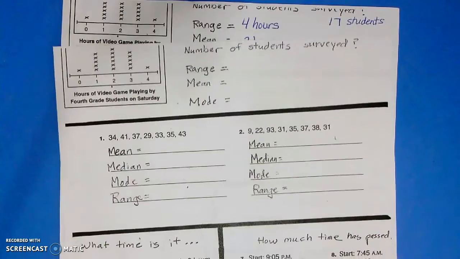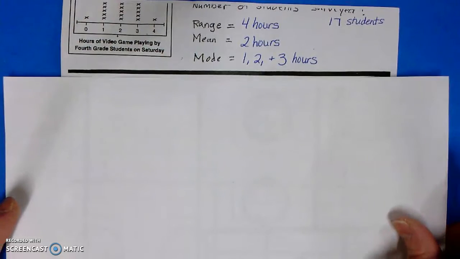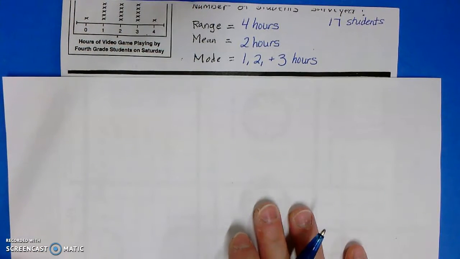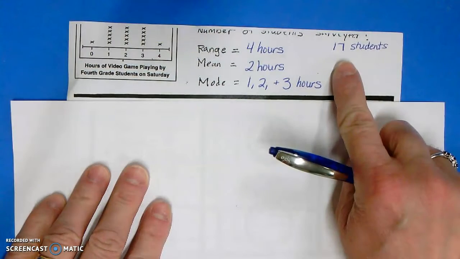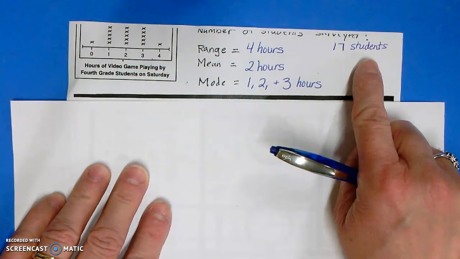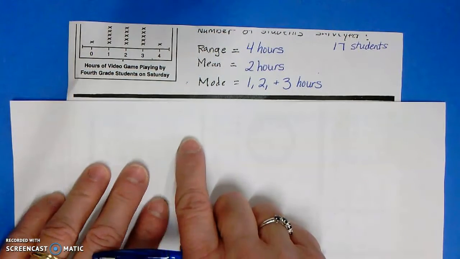Let's begin, shall we? The first section shows a line plot, and the question that's a little hard to see is the number of students surveyed. So of course I counted all the X's and I found that there were 17 students. You're going to want to be really careful to include each label for almost every answer in these kinds of problems. What is the range?